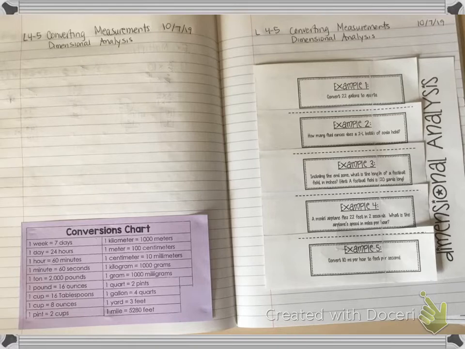We've got a little foldable over on the right. I gave it to you in class. You're going to write in it, and once you're done, then you're going to glue it in like you see mine. We already glued in the conversions chart at the bottom, and we're going to take some notes on the left side. Now, I'm going to go ahead and do those notes on the next page. So again, we've got lesson 4-5, converting measurements, dimensional analysis.